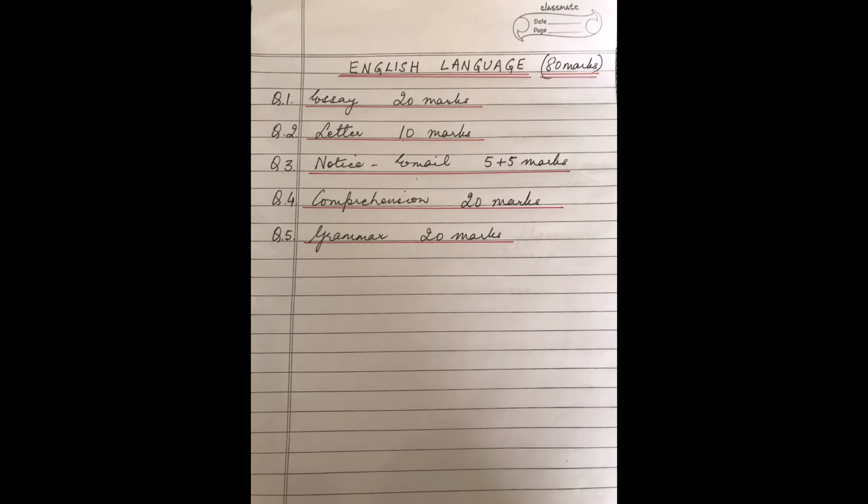The grammar portion is only of 20 marks. If you are in the good habit of reading and speaking in English, this question is a breeze. Not only this question, your entire language paper is a cakewalk. So, while you are at home, do pick up some good books and read. There can be no better way to spend this lockdown period.